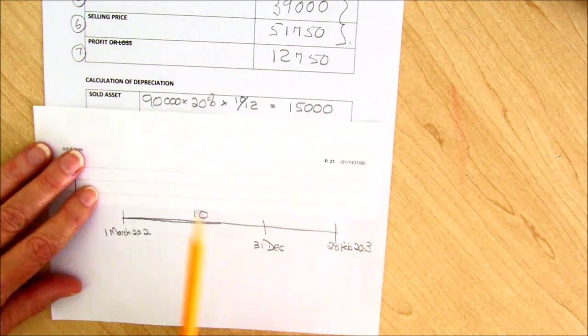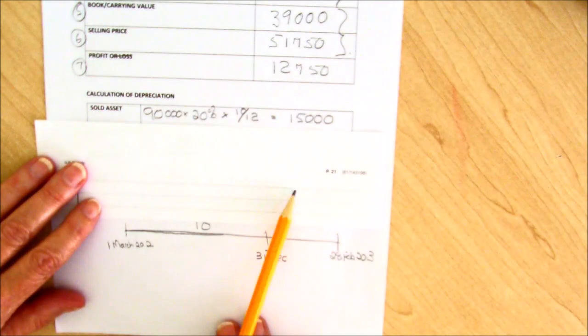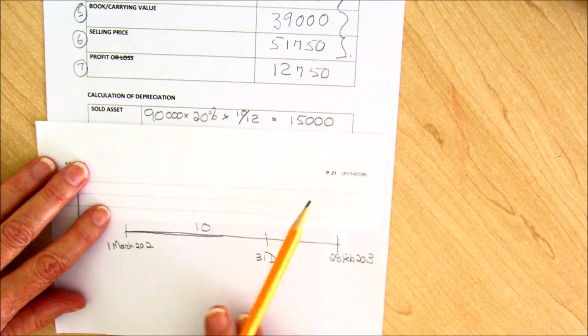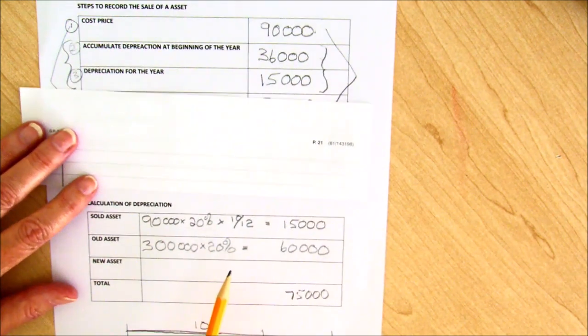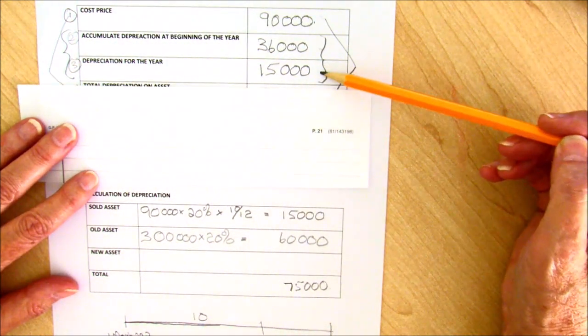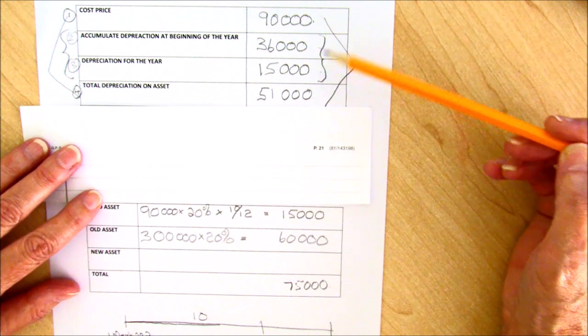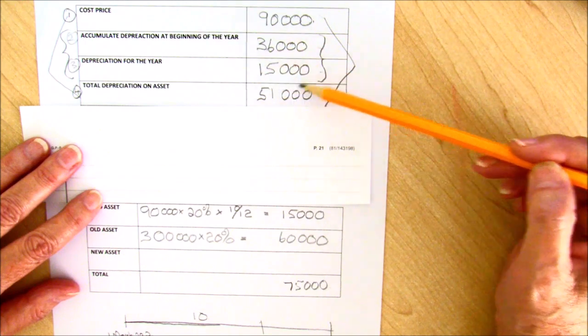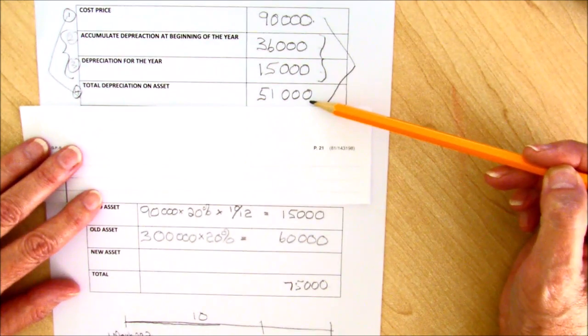So your depreciation will be 90,000 times 20%. You were given that on cost, and it was for 10 months, so the extra depreciation is 15,000. Make sure that you calculated 10 months there, please. If you didn't, go over again why you got it wrong. So the depreciation for the extra 10 months is 15,000. That therefore gives you the total depreciation, which is the 36,000 plus the 15,000. All the depreciation up to date is 51,000.